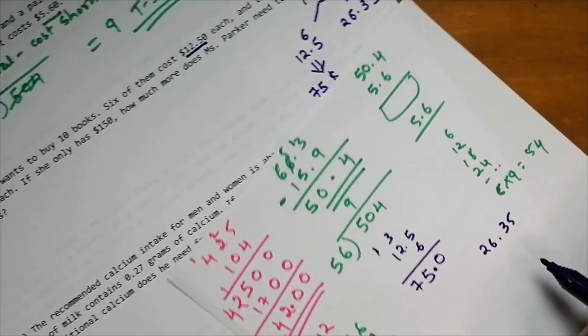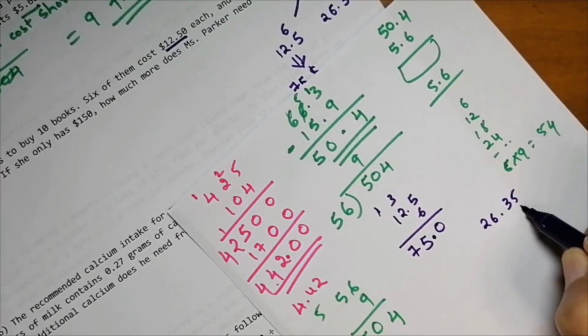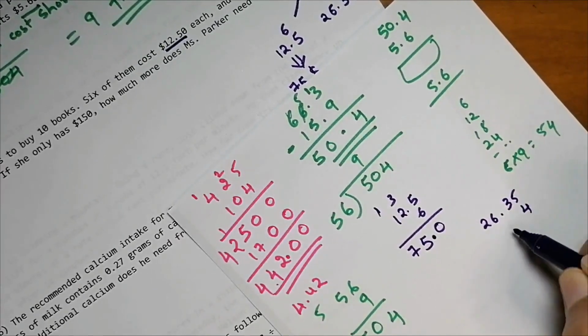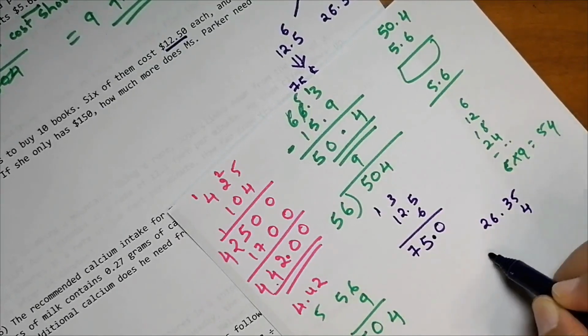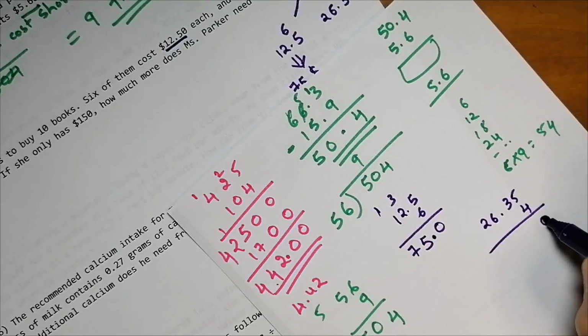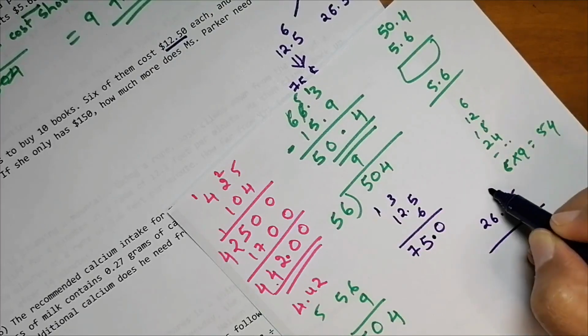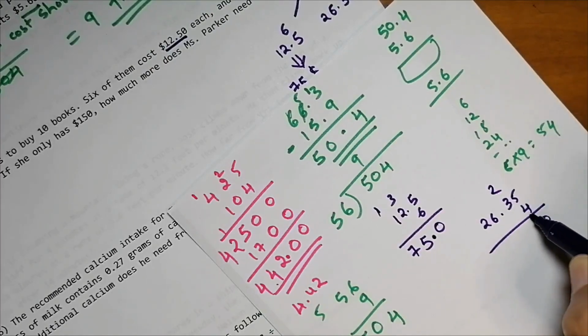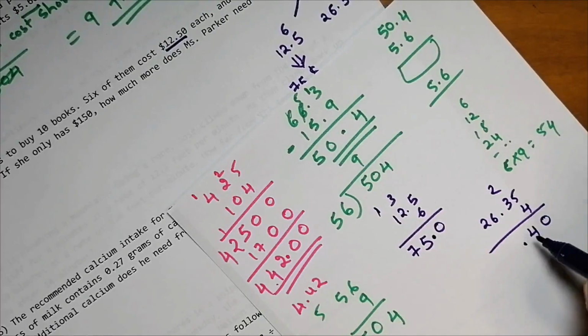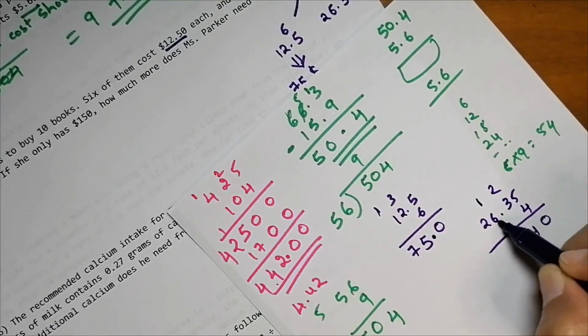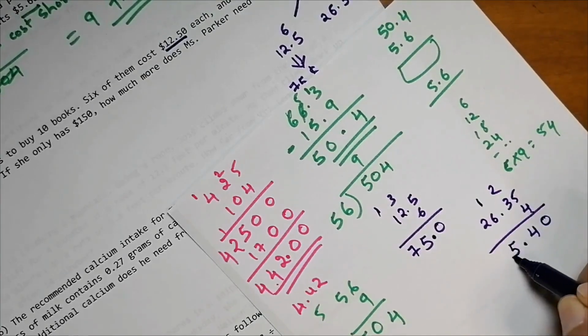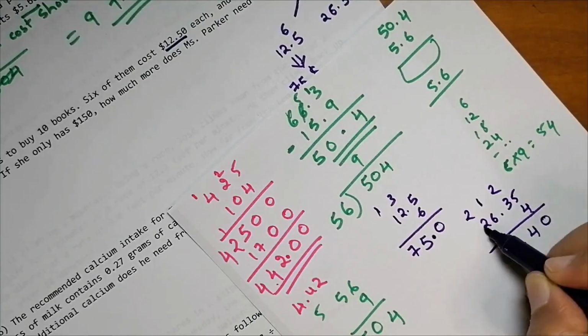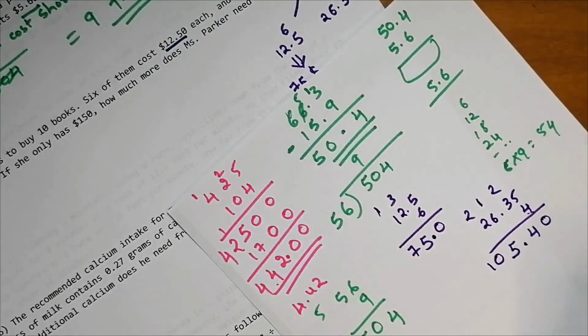26.35 times 4, right? Because that's the cost of the rest of the books, each one costing this, and then we have a total for 4 here. So this is 20, 2 carried here, 12, 14, 24, 25, 2 here, 8, 10.